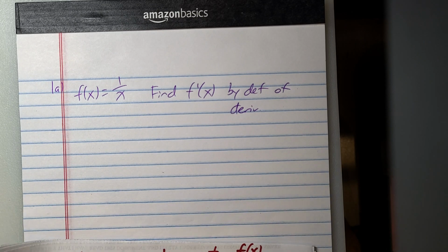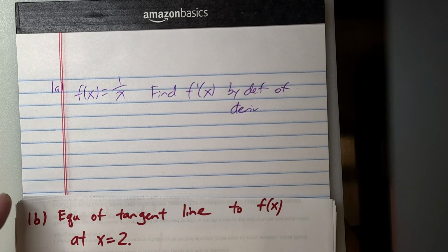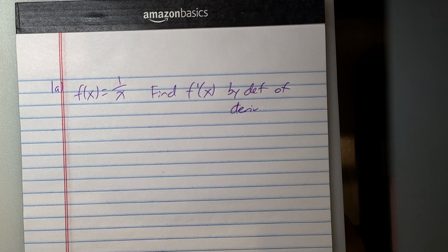Okay, so actually I messed up on the first take of this video, so we're gonna go over here first. This is a two-part question, so let's go for part 1 first. This asks to find f prime of x for this f of x by the definition of the derivative. Okay, so how do we do that?